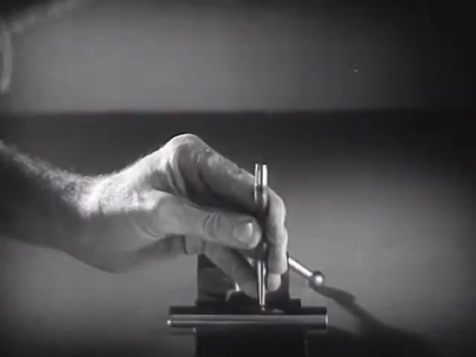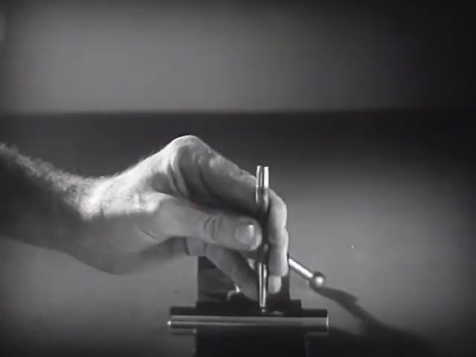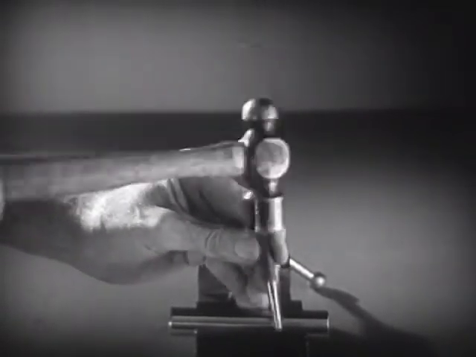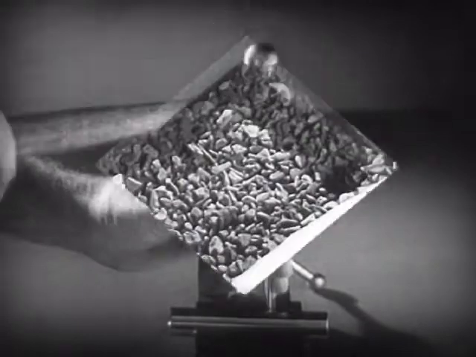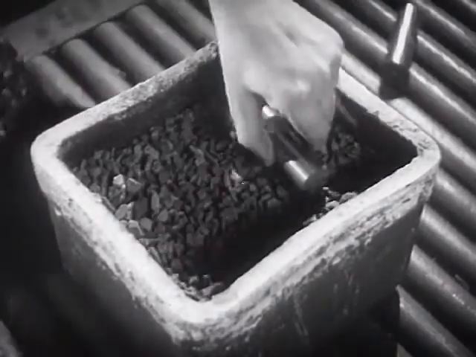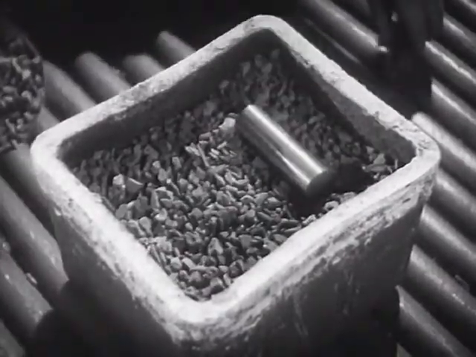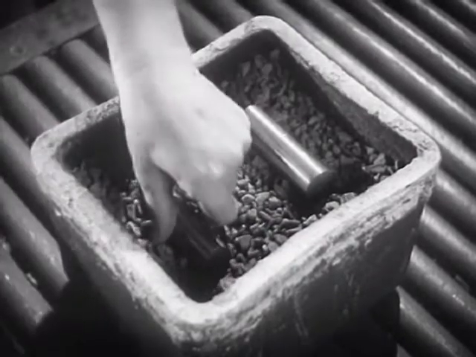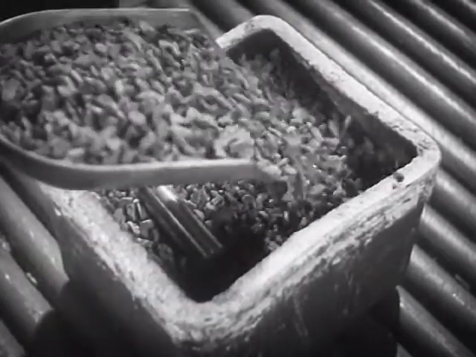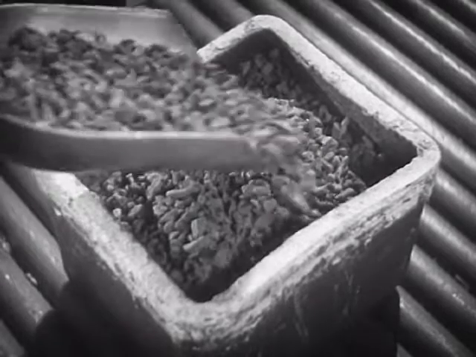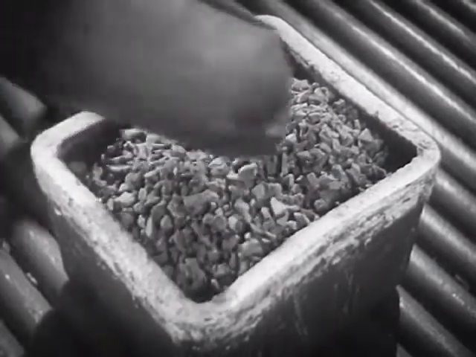For certain conditions, a steel is needed that will be very hard on the outside and tough on the inside. A little carbon added to the outside of steel gives it a hard surface and leaves the inside tough and strong. This process is called carburizing or case hardening.